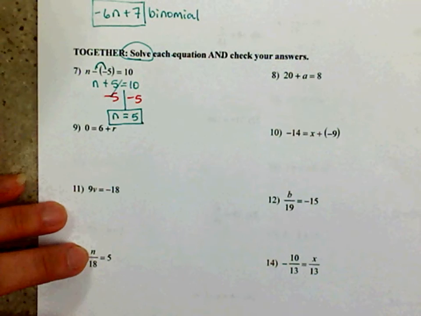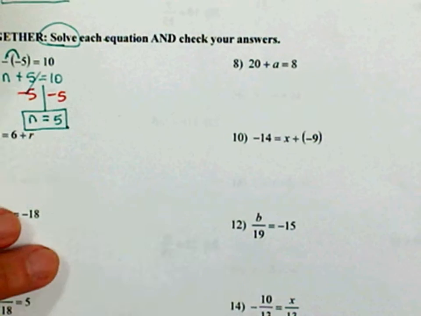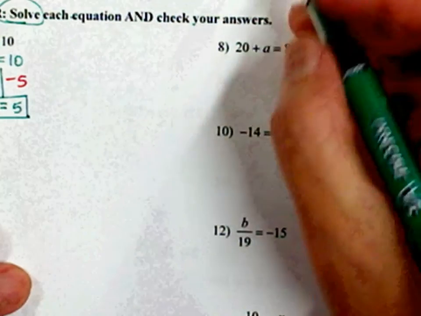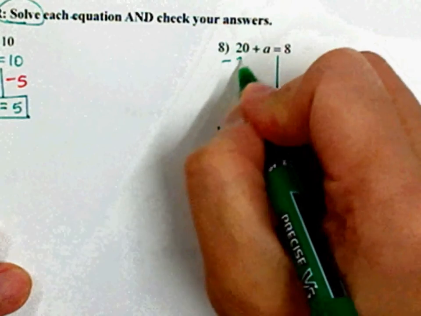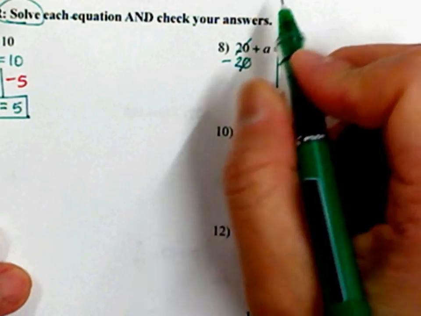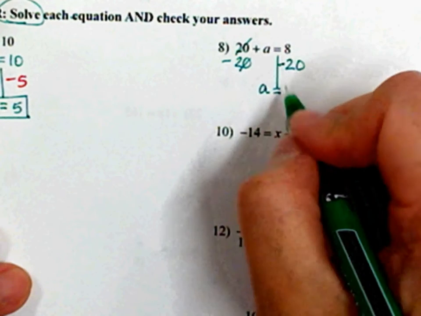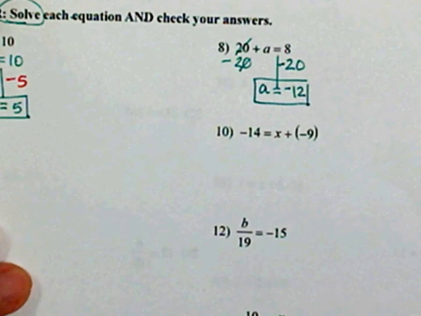Let me make this a little bit bigger. Okay. Number 8. Let's look at number 8. Two terms, 20 plus a, 1, 2. So minus 20: what you do to one side, you do to the other. That cancels. Bring down your a, equals 8 minus 20 is negative 12. Oh, I forgot to check. Let's go ahead and check.